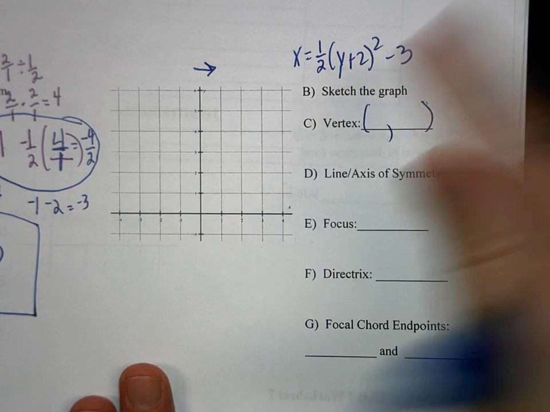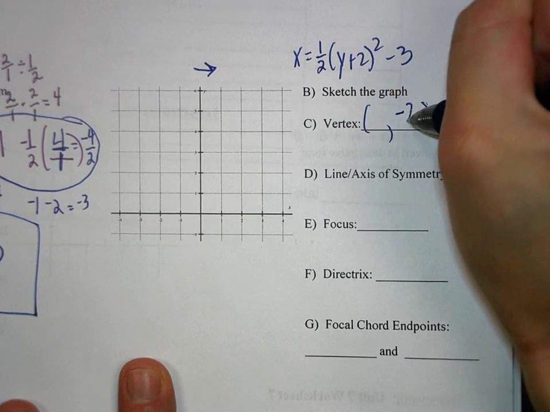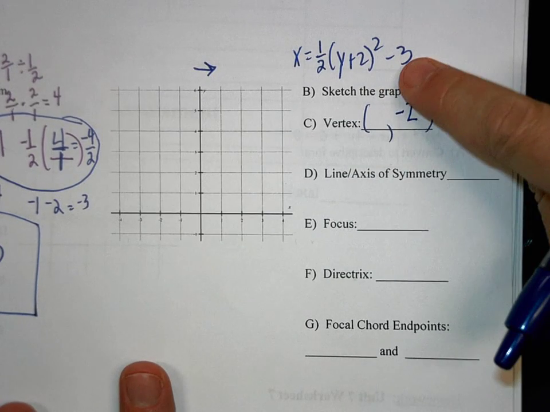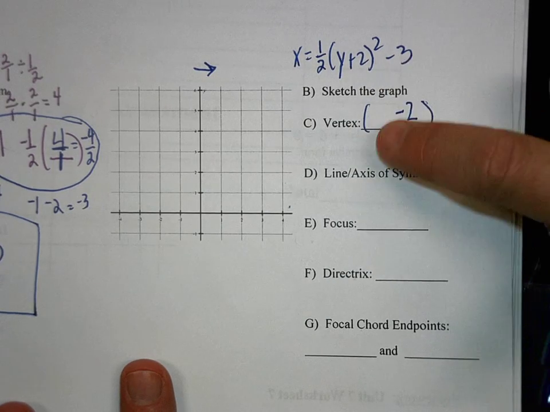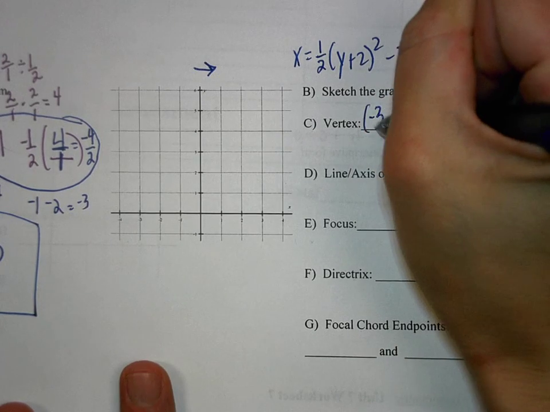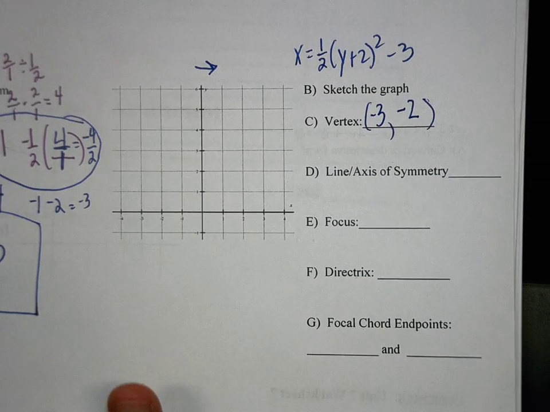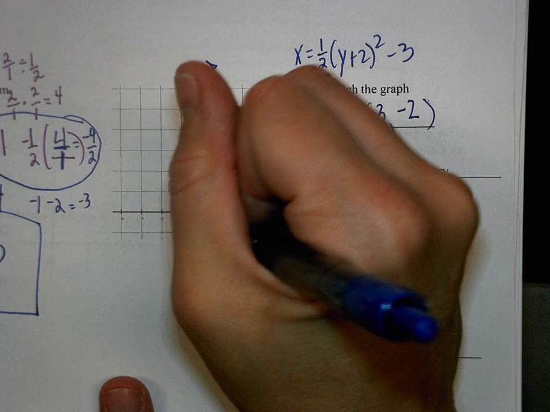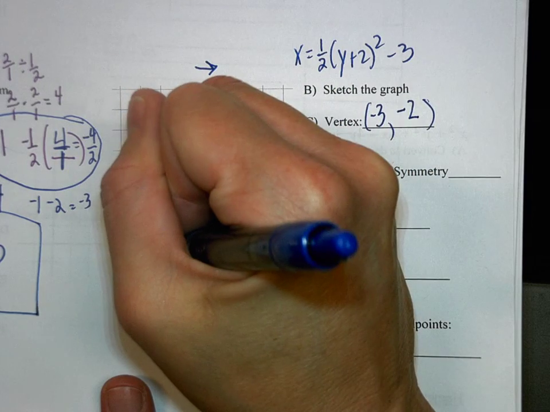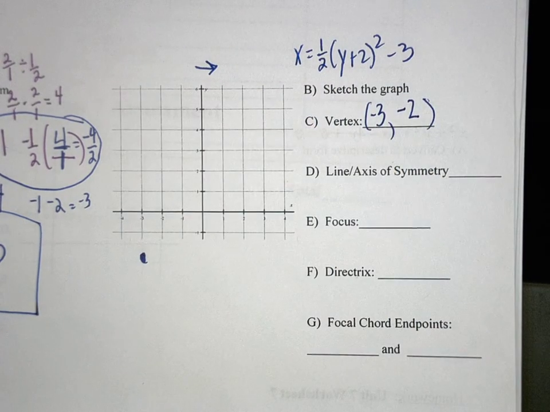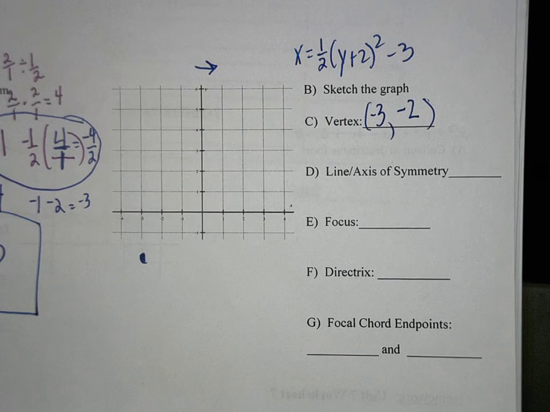The y spot. So the -2 is going to go here, which means the -3 is going to go in the x. Okay? Now, let's go ahead and go -3, -2, which is off the graph. Sorry. And what would I do now?